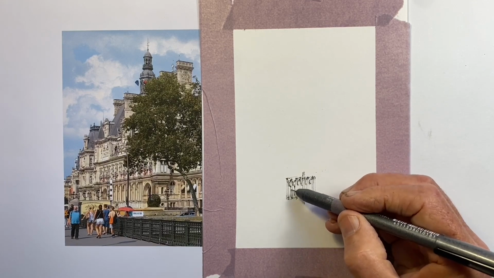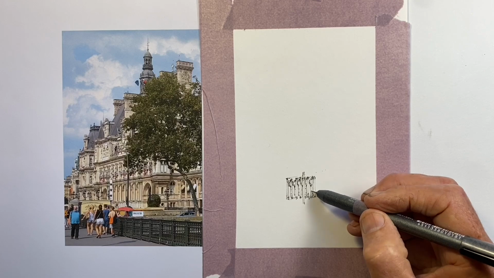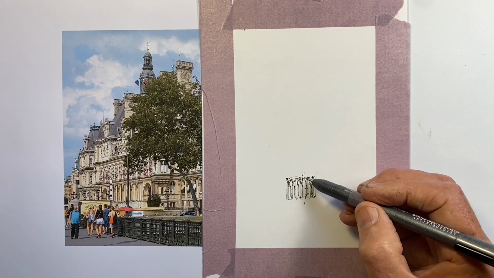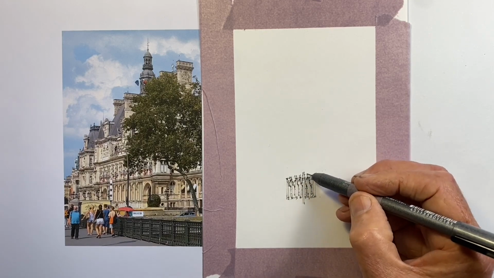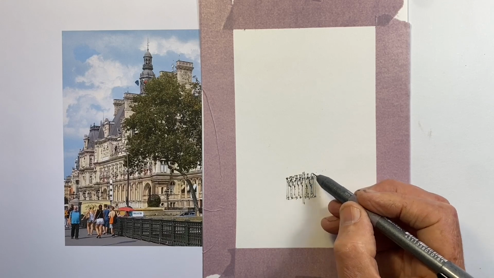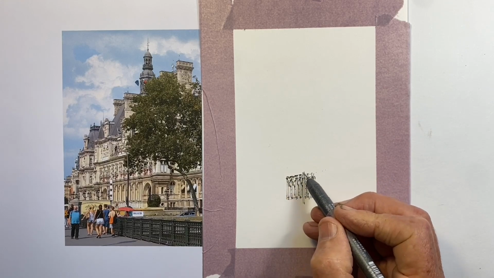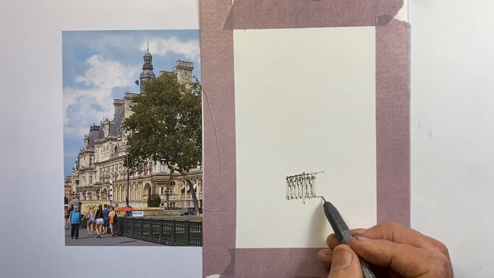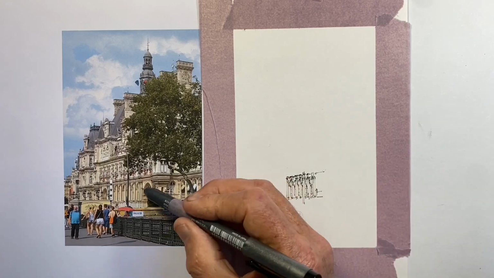But the same principle that applies to those natural objects applies for architecture. It applies to any scene where there's overwhelming detail. So how do we capture architecture? Here is the Hotel de Ville in Paris.